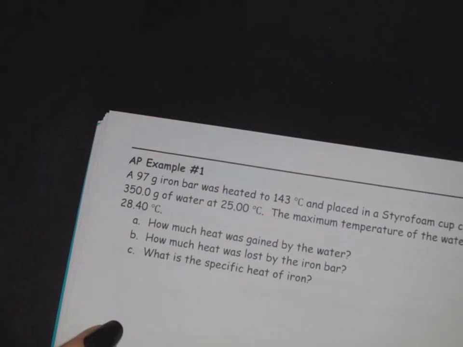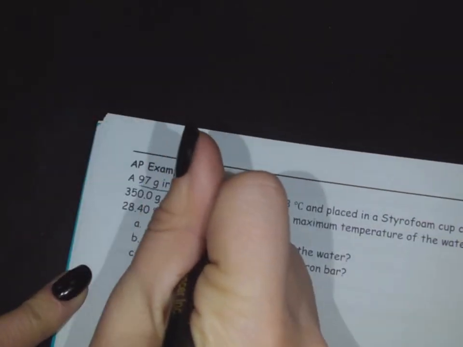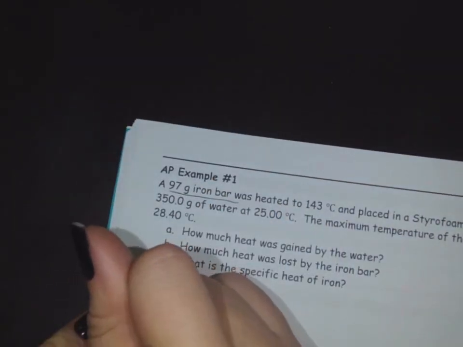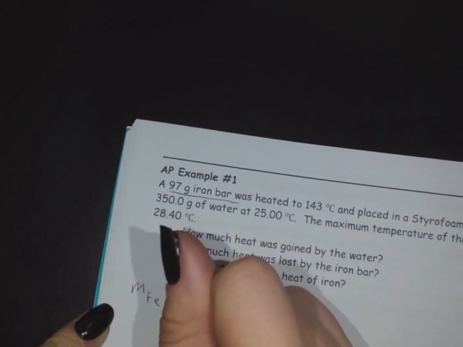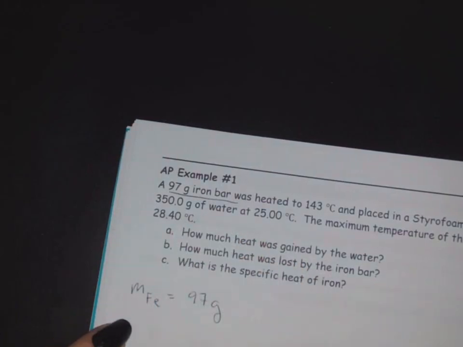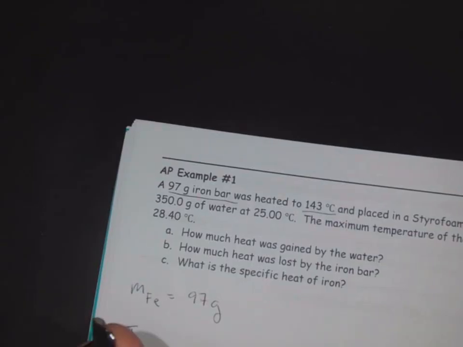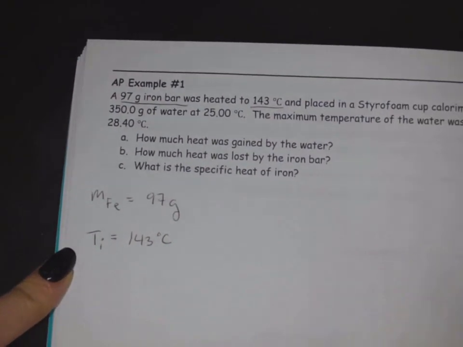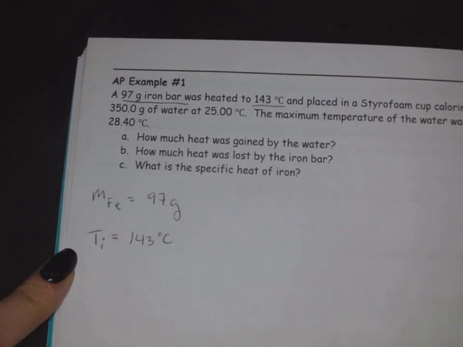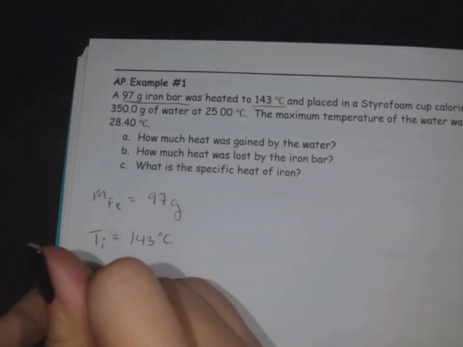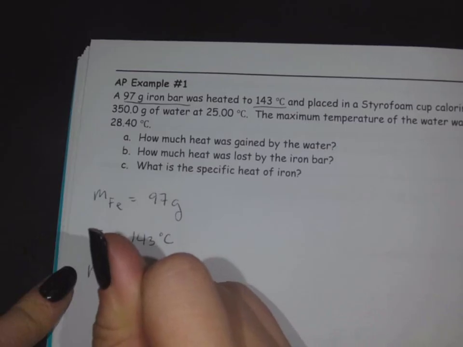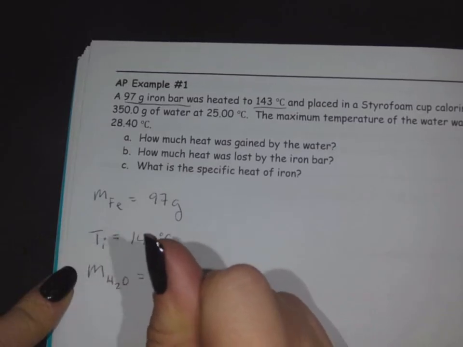All right. A 97 gram iron bar. So the mass of the iron is equal to 97 grams, was heated to this temperature. So the temperature initial that we're starting with for the metal is 143 degrees Celsius, and placed in a styrofoam cup calorimeter containing, so mass of the water is 350 grams.